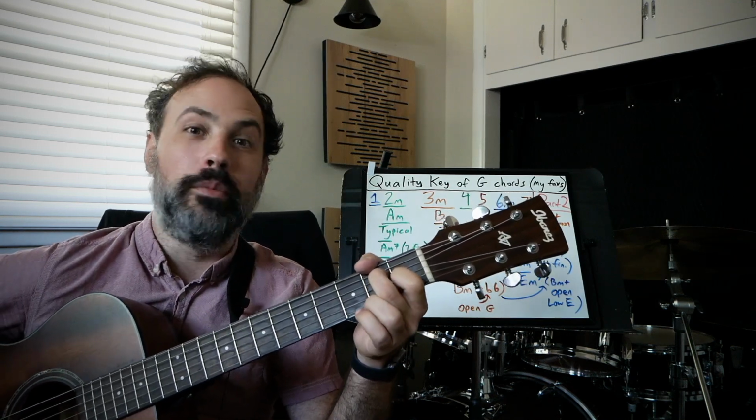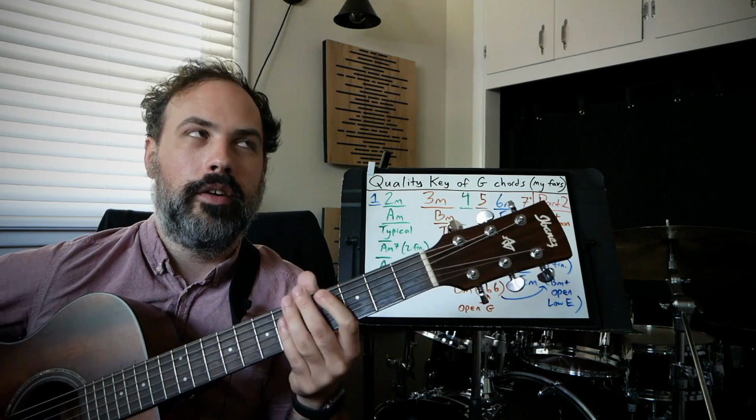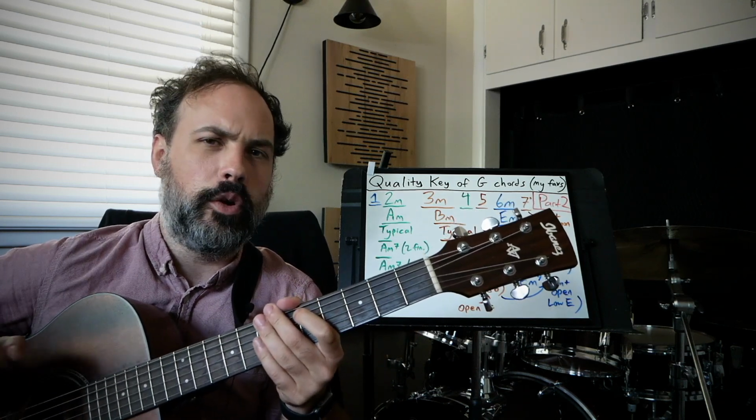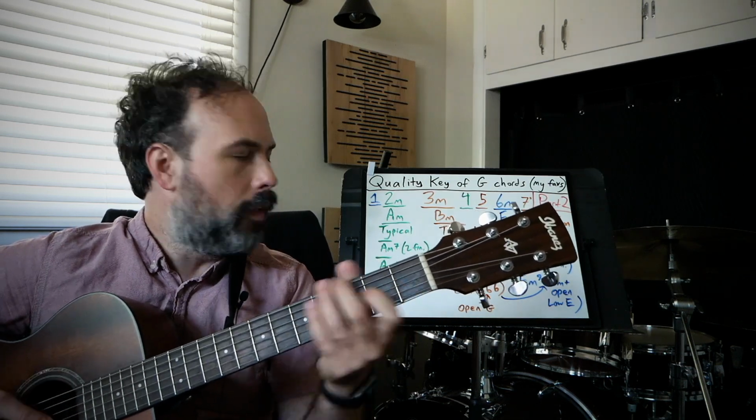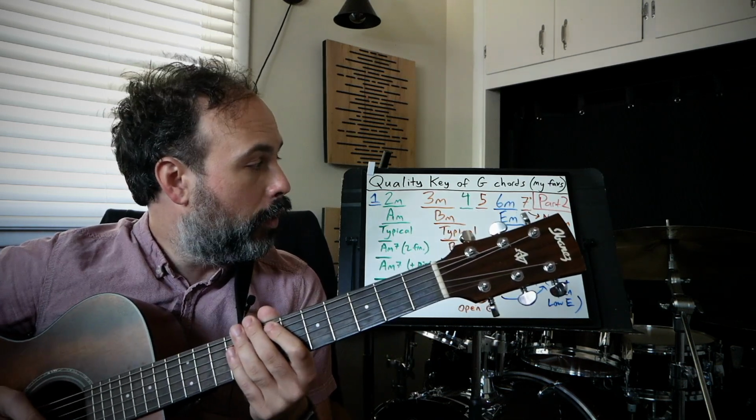Right, so we're just trying to get much more flexible. We're trying to think of chords in very easy to erase pencil versus pen or Sharpie, right? Okay, so that's our 2 chord in the key of G. Now our 3 chord, B minor.